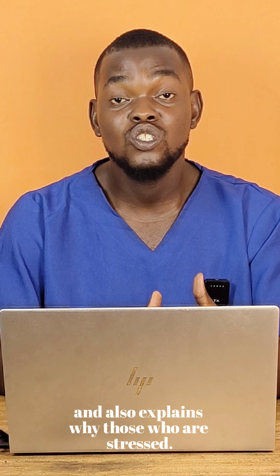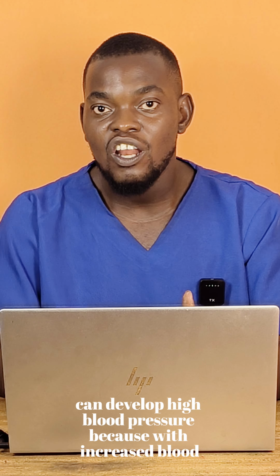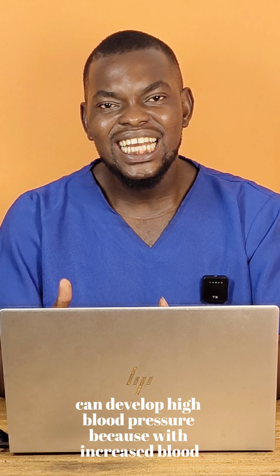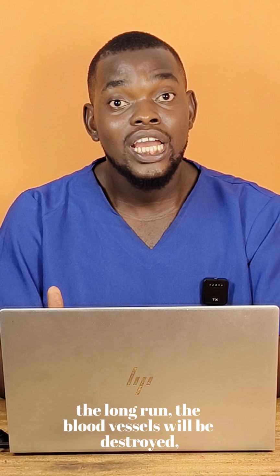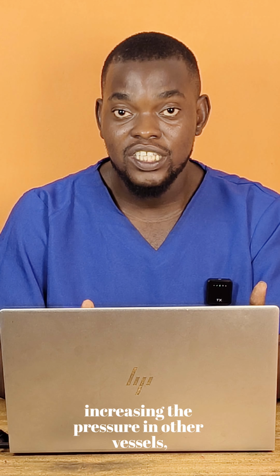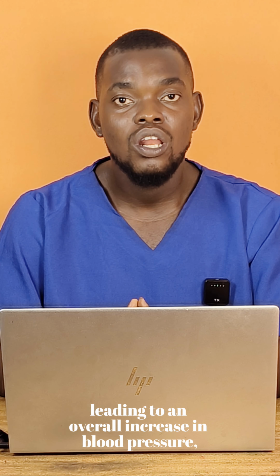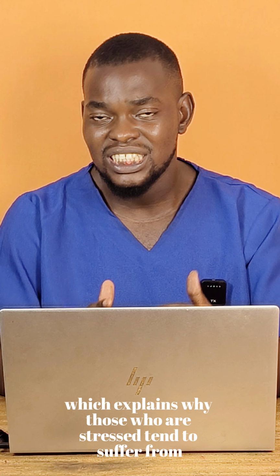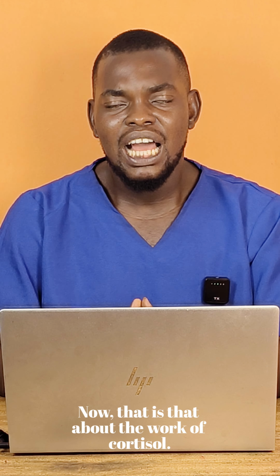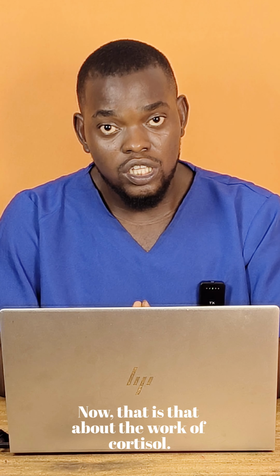It also explains why those who are stressed can develop high blood pressure, because with increased blood sugar, in the long run, the blood vessels will be damaged, increasing the pressure in other vessels, leading to an overall increase in blood pressure. That is the work of cortisol.